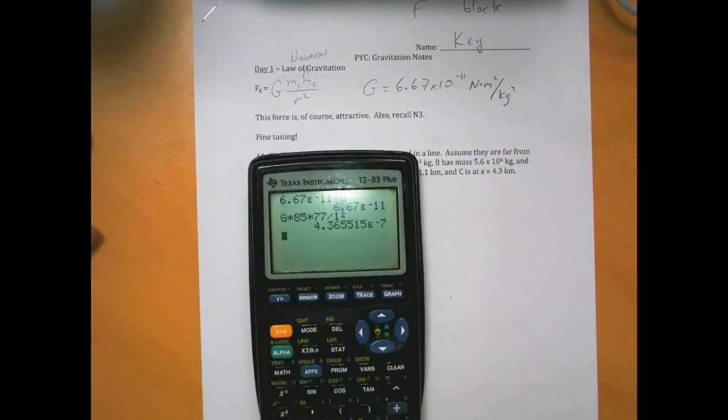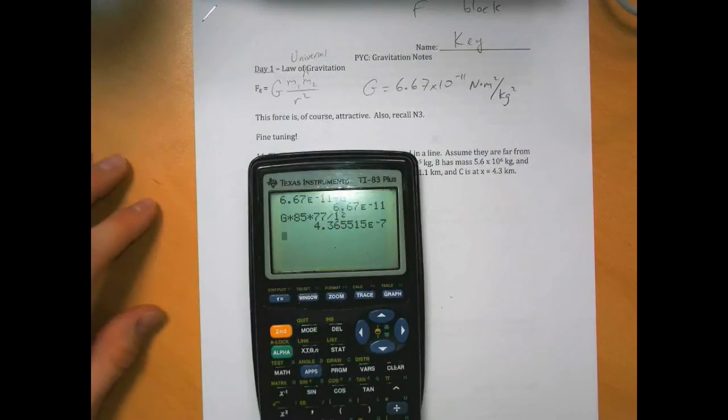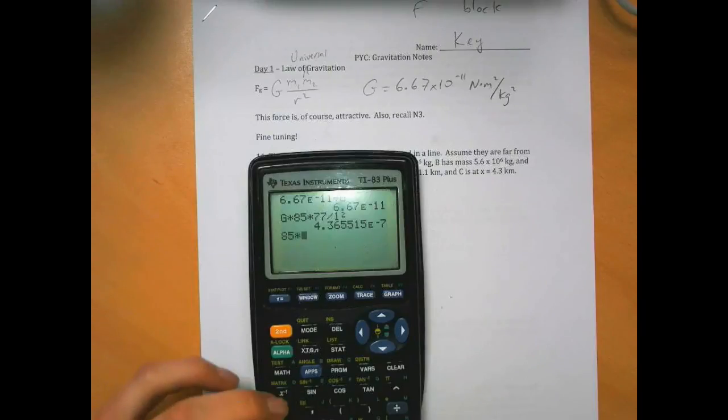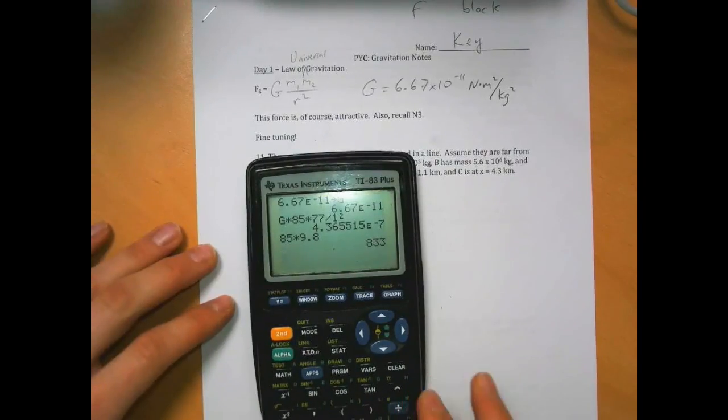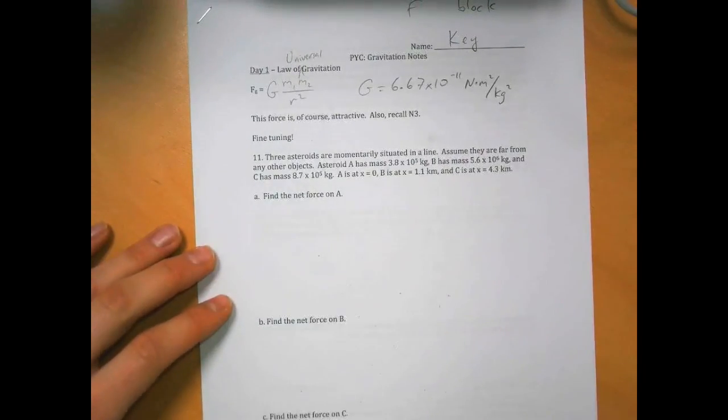Yeah. So the force we exert on each other is on the order of 10 to the minus 7th newtons, while the gravitational force the Earth exerts on me is 833 newtons. So that's about 9 orders of magnitude larger. So that's why we don't care about the gravitational force we exert on each other.